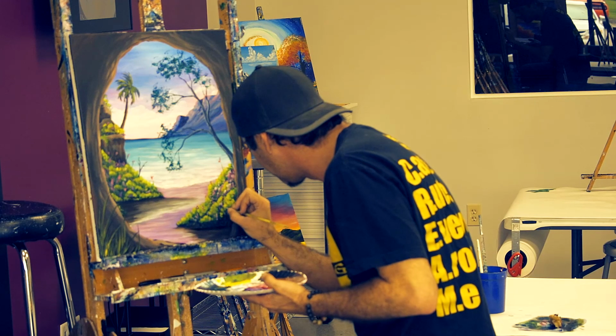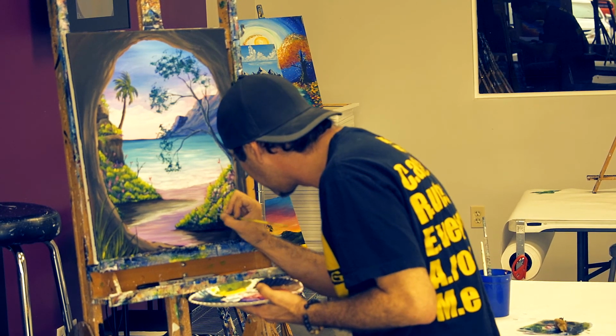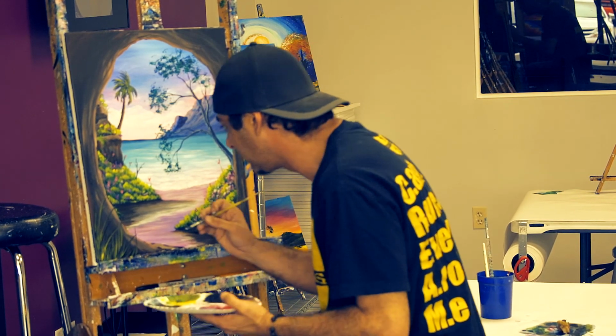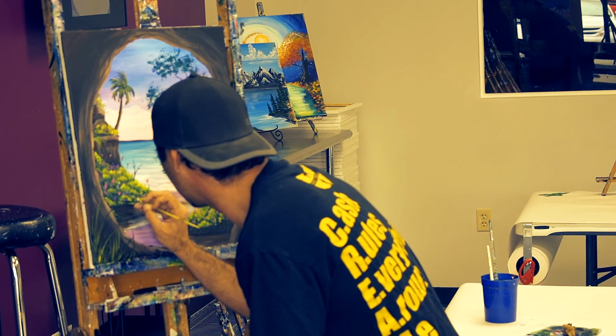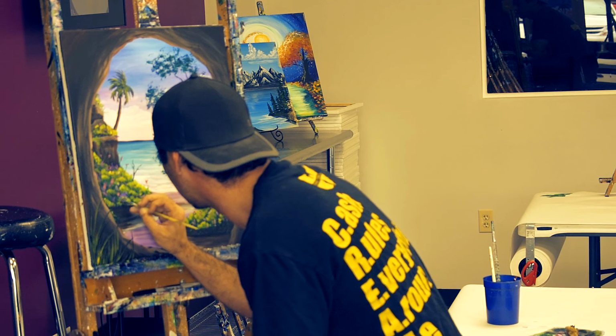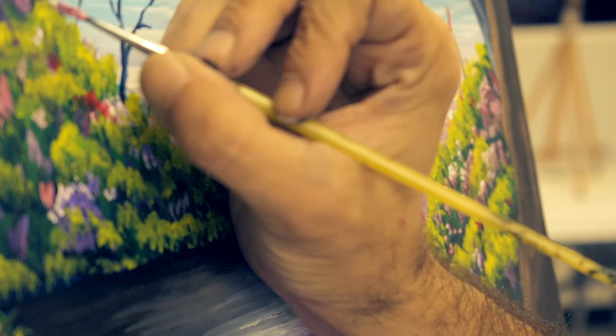The end is always my favorite part, adding the small and minute details. You kind of got to find a sweet spot to quit, a place where you know you could be satisfied with it, step back, admire, nod, and just be like, yeah, yeah, es bueno.